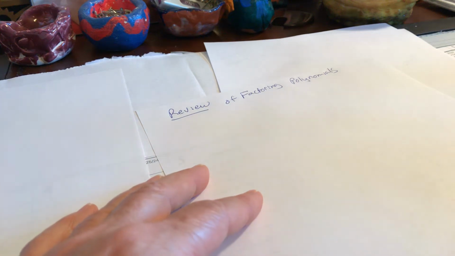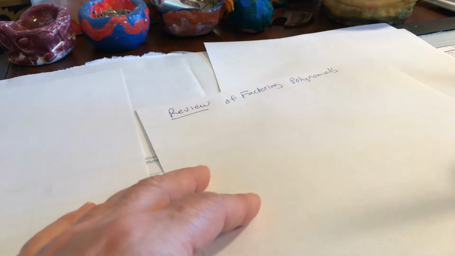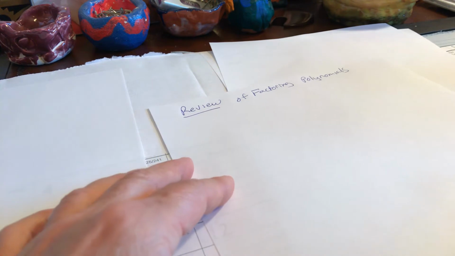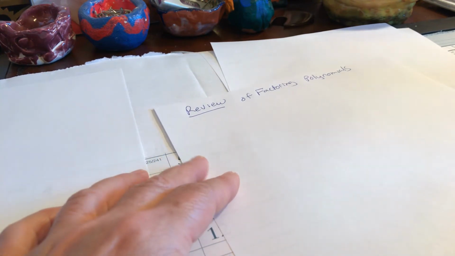Morning. I'm going to do a brief review of factoring polynomials. Some of you struggled with simplifying rational expressions because you were not factoring the numerator or the denominator successfully. So I want to run through factoring real quickly by just giving you 5 examples and how you would work them a little differently from each other.